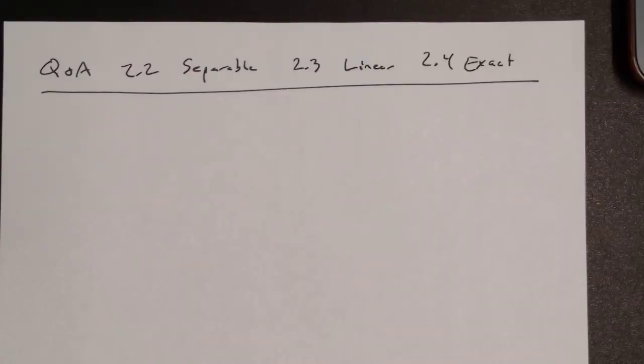All right, people. Chapter 2, sections 2, 3, and 4. What questions do you have for me on separable equations, linear equations, and exact equations?